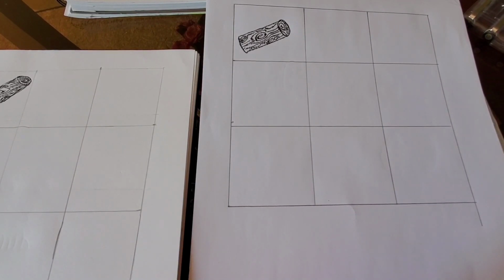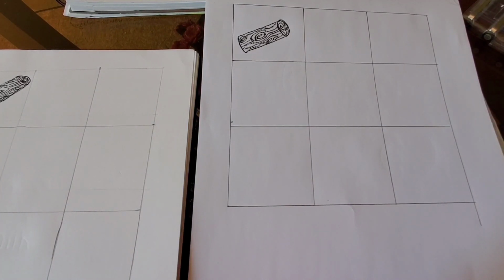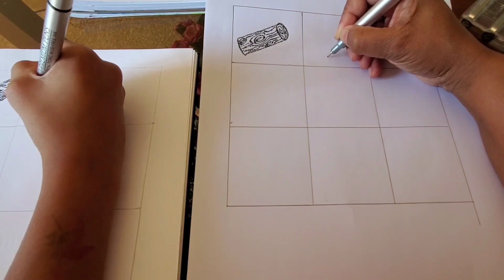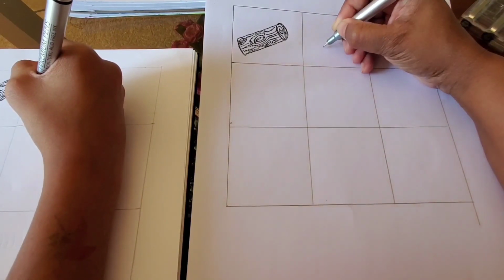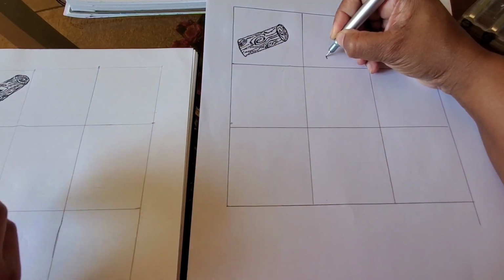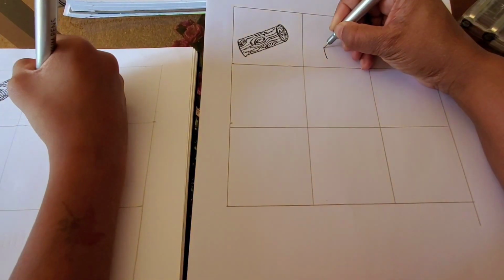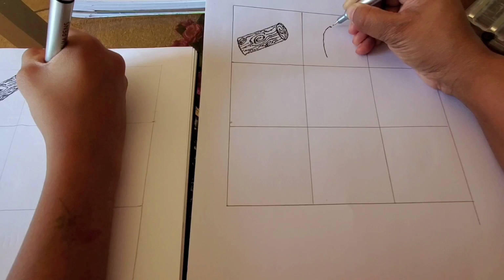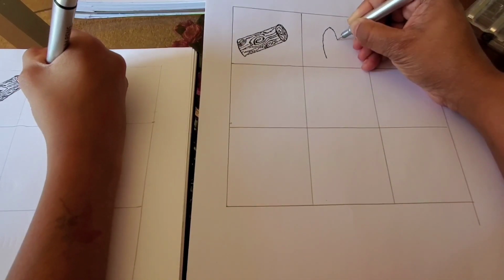Next we will draw a cactus with lots of spiky thorns on it. So we will begin by sketching the outline. Again, when I'm doing the outline, instead of doing it smoothly, I'm moving my pen in small zigzag lines to make the shape.